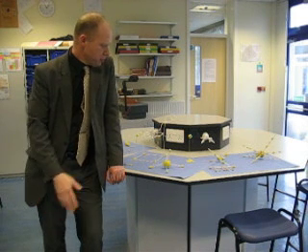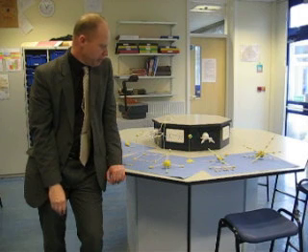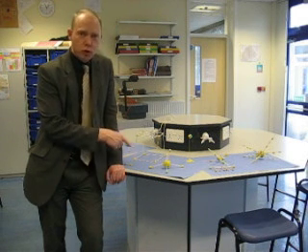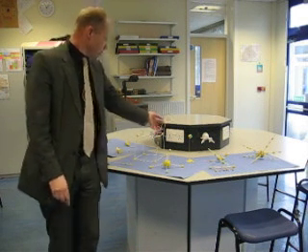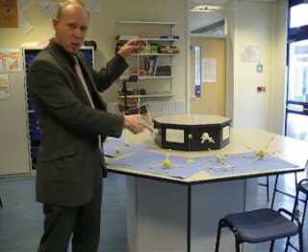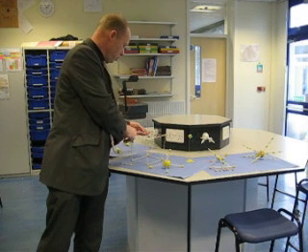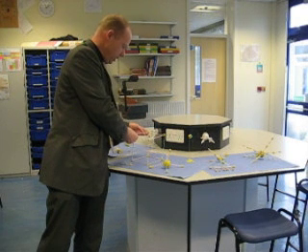Right, hello. Here are your atomic models that you've been making this week. I'll give you a closer look at them in a minute. There's some really interesting designs, and look how different they are. What have they got to explain, these models?